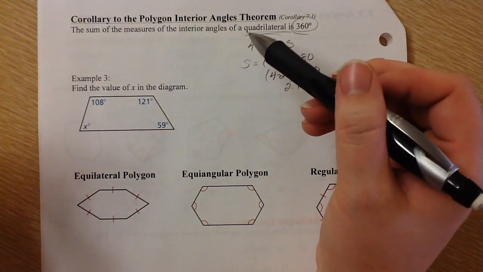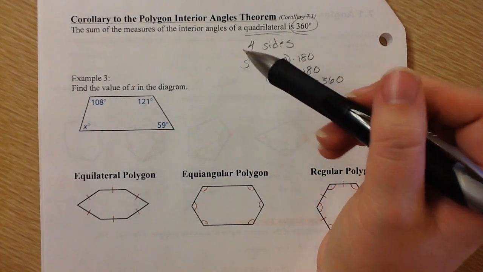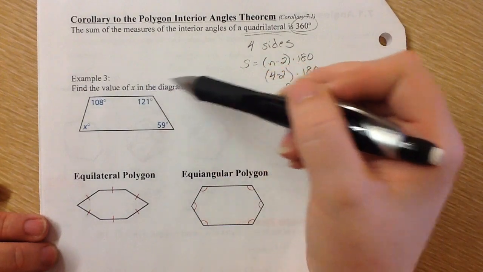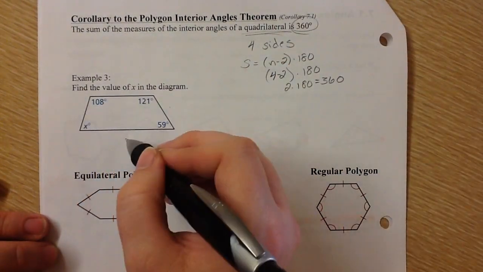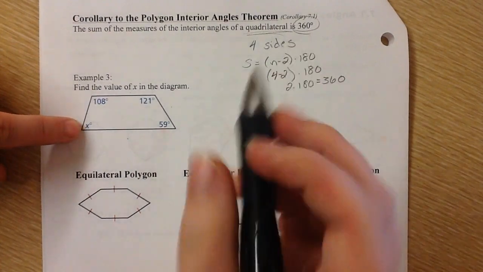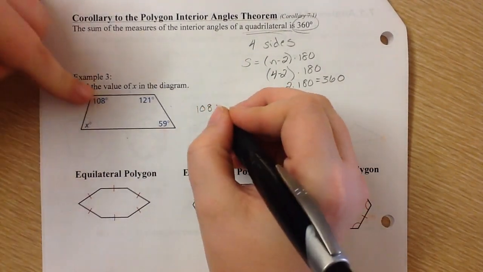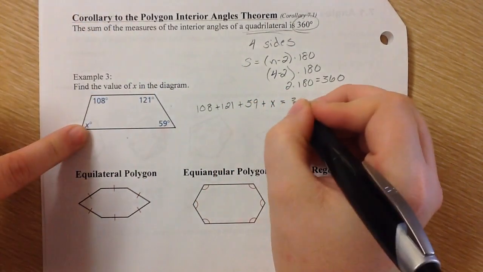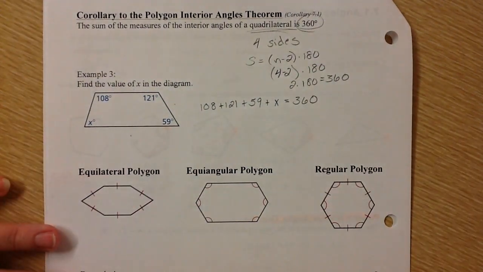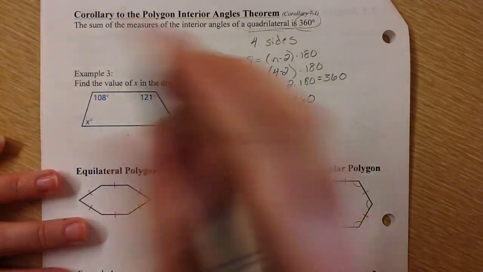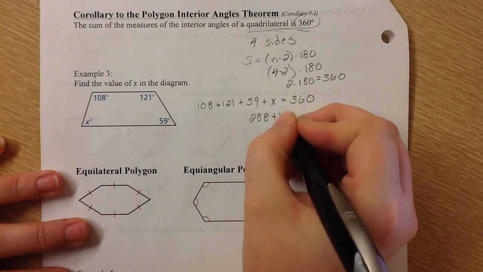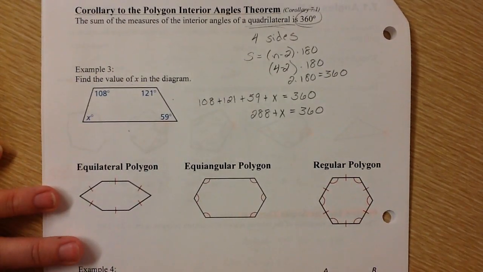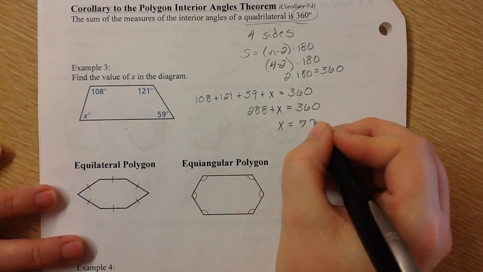We could do a corollary for every number of sides, but we use quadrilaterals, four-sided figures, so often that it's really the only corollary that we have. Find the value of x in the diagram. Here this is a 1, 2, 3, four-sided figure, so I know the sum is 360. If I add up all four angles, 108 plus 121 plus 59 plus x, we get 360 degrees. Adding 108 plus 121 plus 59, we get 288 plus x equals 360. So we subtract 360 minus 288, and that leaves x as 72 degrees.